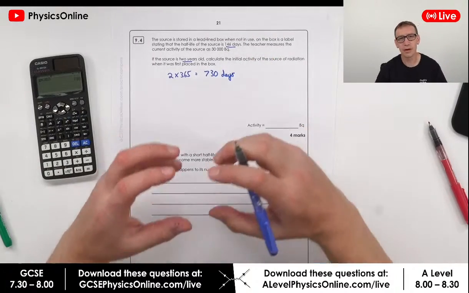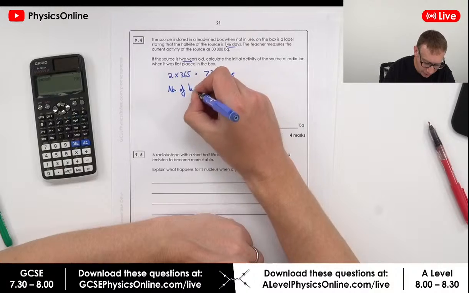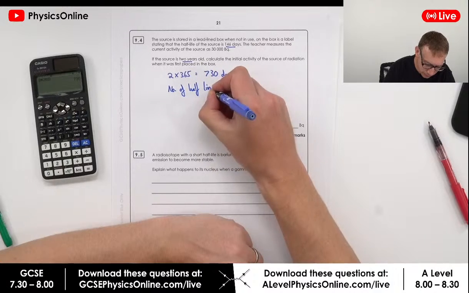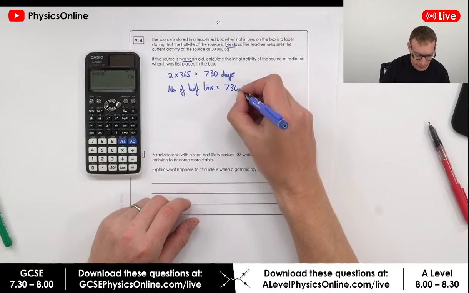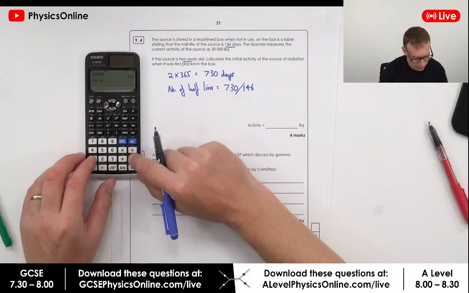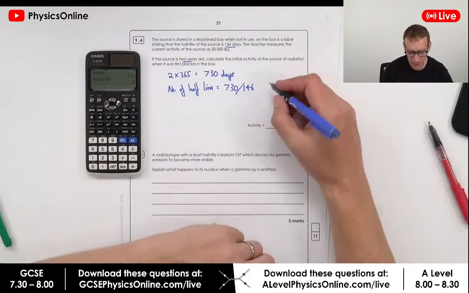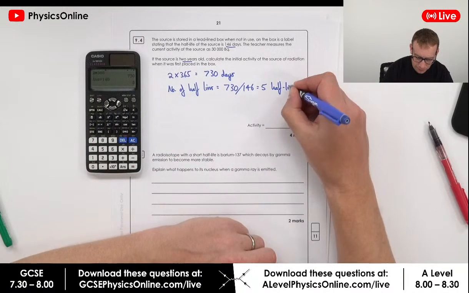Okay, and to work out the total number of half-lives, the number of half-lives is going to be equal to 730 days divided by 146 days per half-life. And as if by magic, that's exactly equal to 5 half-lives.